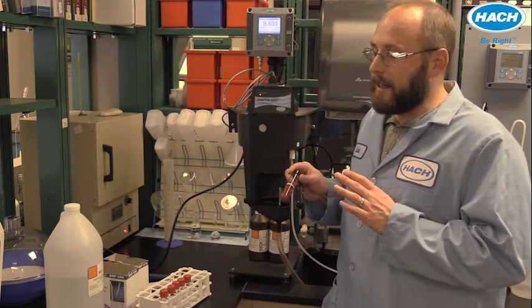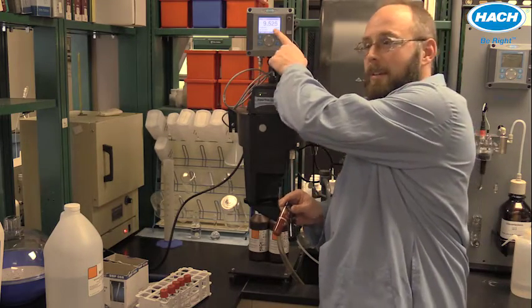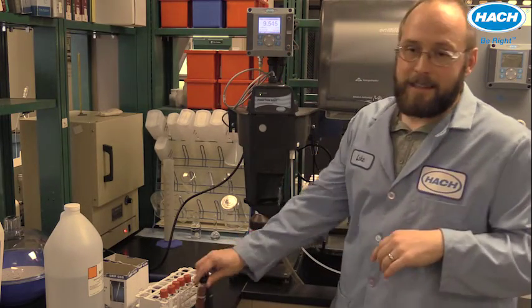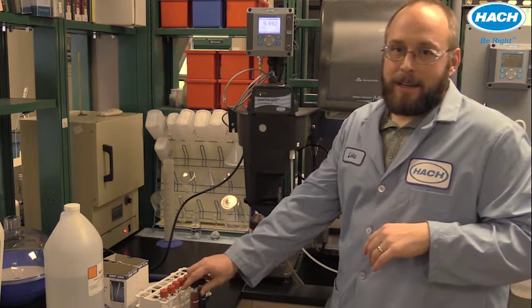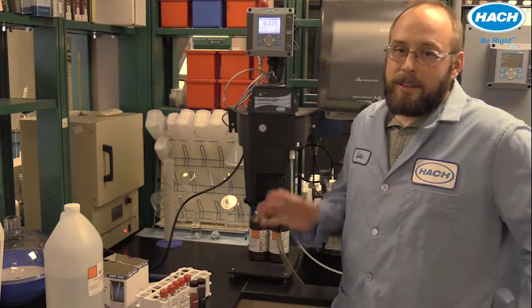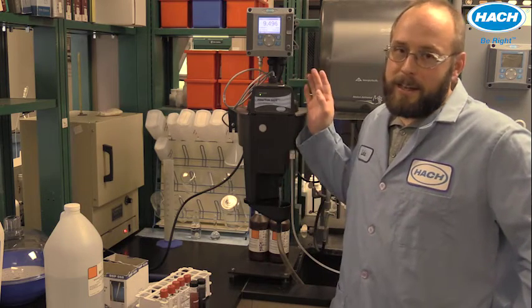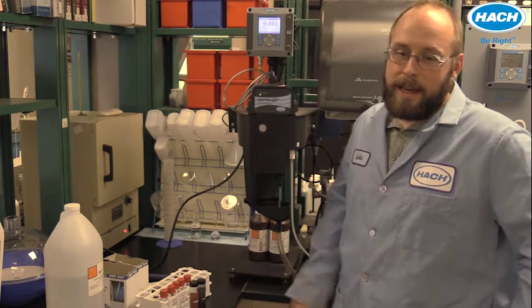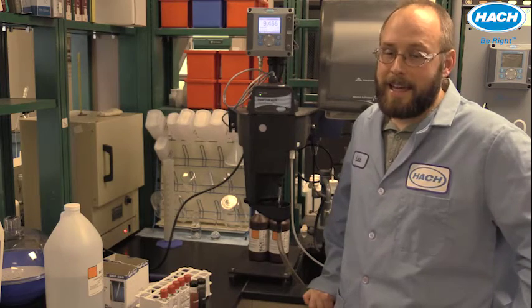What that means is that in order to make this number, which reads out in milli-NTUs, mean something for an iron concentration, you'll need to do a calibration of that number with the lab total iron test.